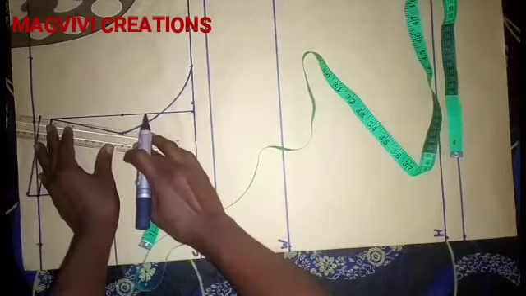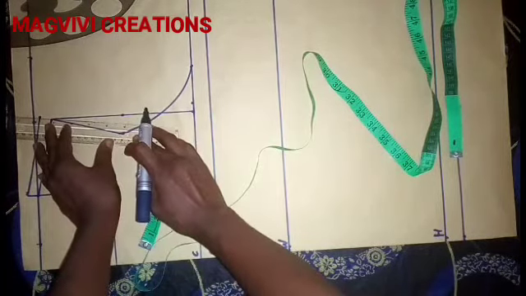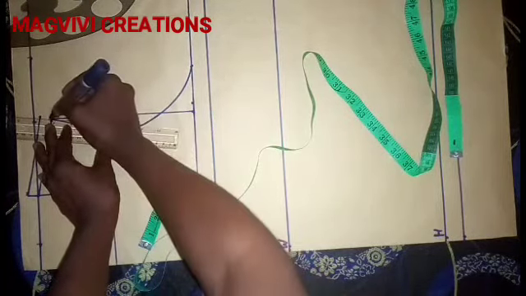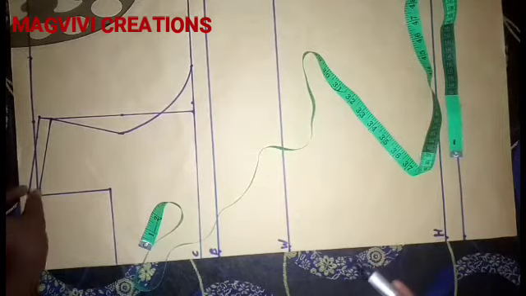Then also extend the armhole line to meet the half inch also, and have it. So this is our seam allowance. That's why I said you have to measure 1 inch from your paper before marking the shoulder line, okay, so we have it. By the time you're joining, you join this, and every other thing remains the way it should be.